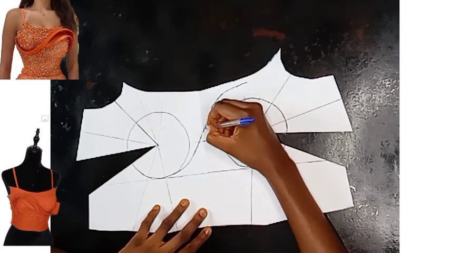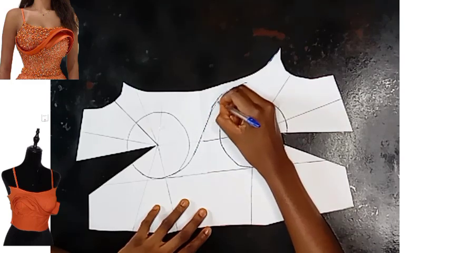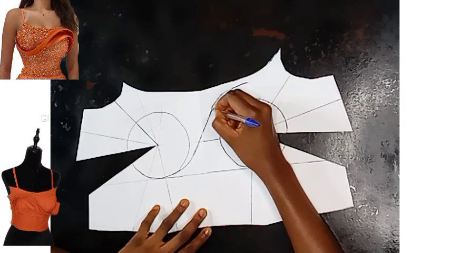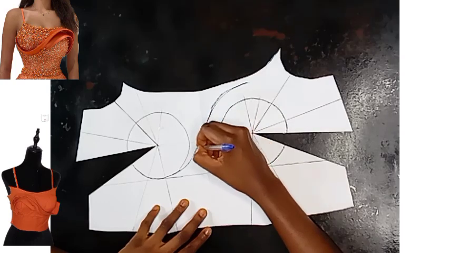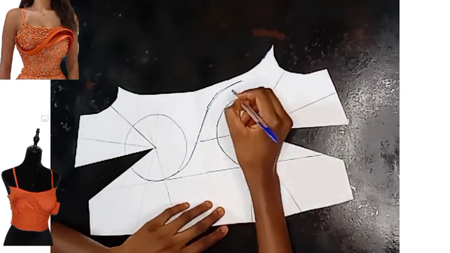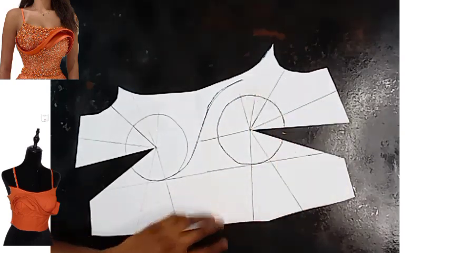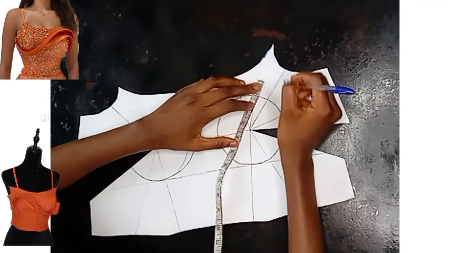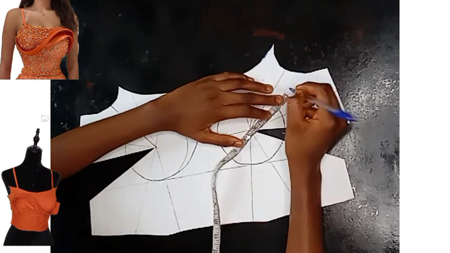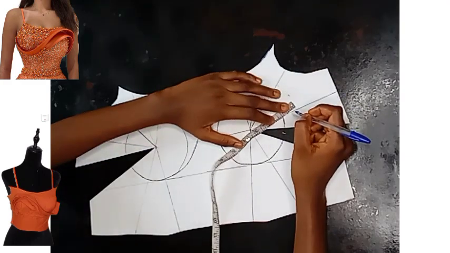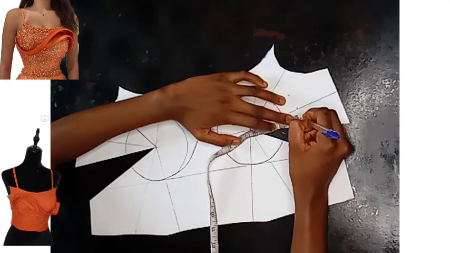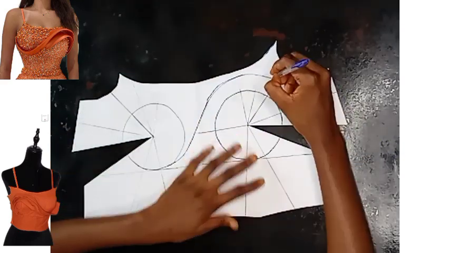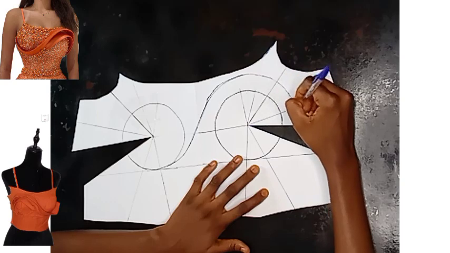Like I said, for the structured detail, I just used a straight design. If you have a hip curve, I will advise you use your hip curve to get the structured detail. I'll also tell you how to do that as we move on in this tutorial. So you can have those curves. Mine looks straight because I just used the straight rule to get it straight, but when you use a hip curve, I think you'll be having curves. I'm very sure about that.